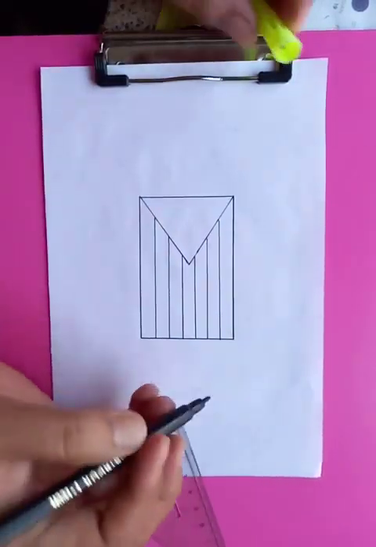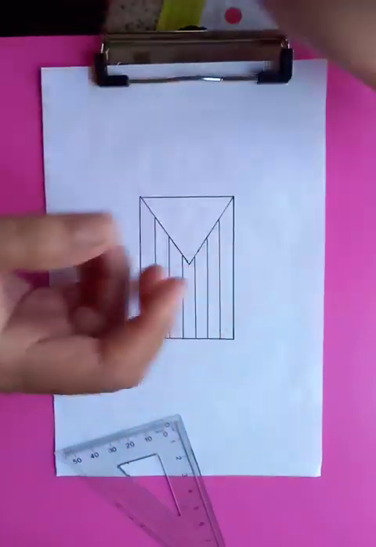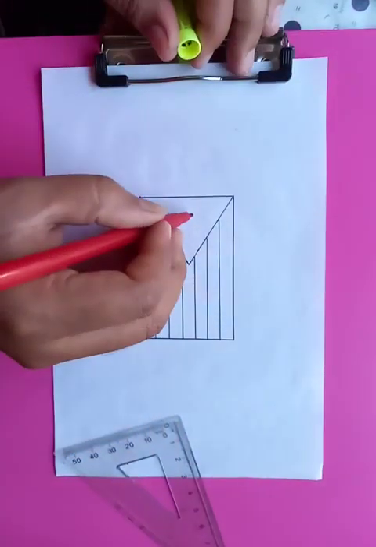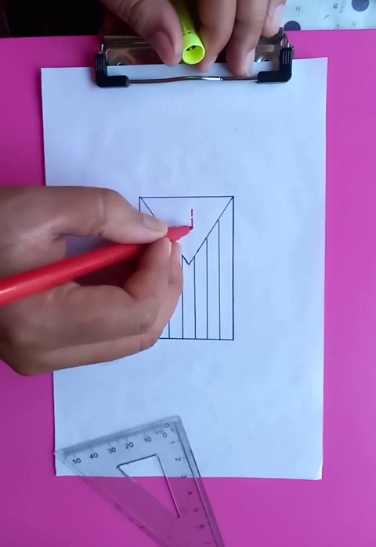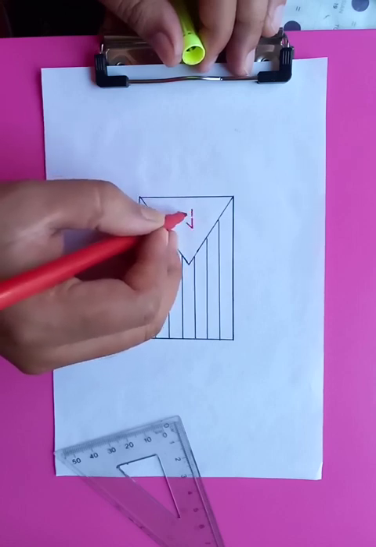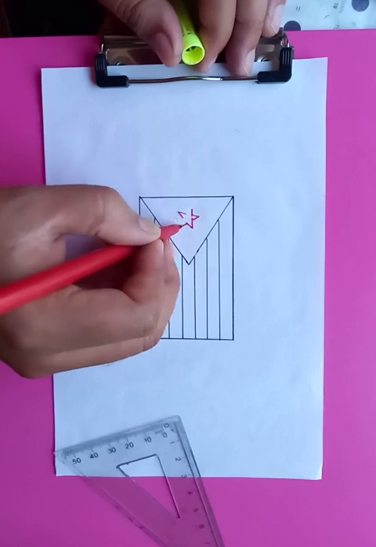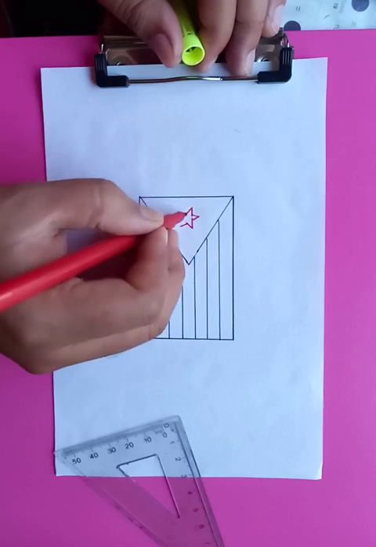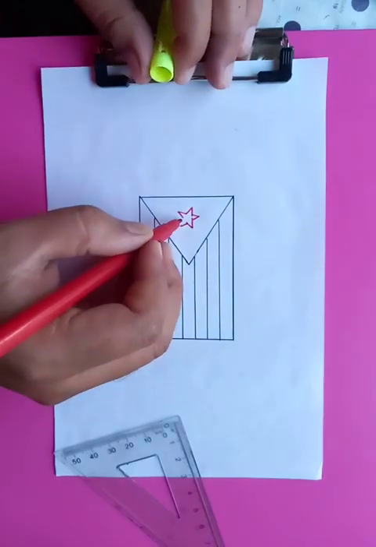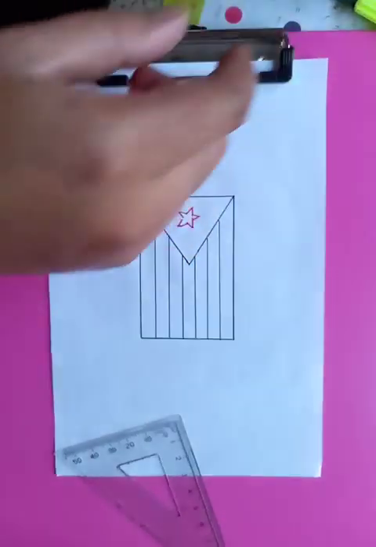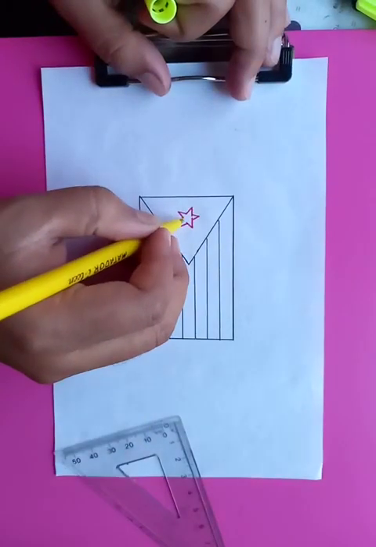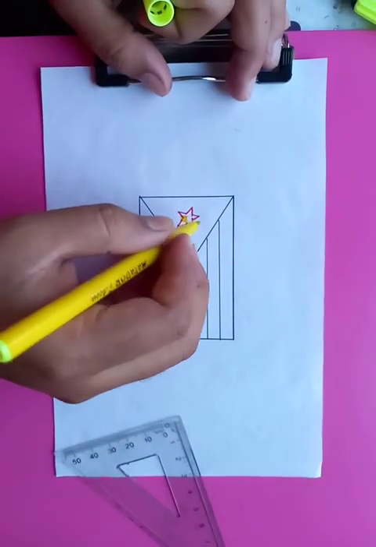All right, so it has a present symbol in the middle here, which is going to be a red star, and a yellow bird which is present here.